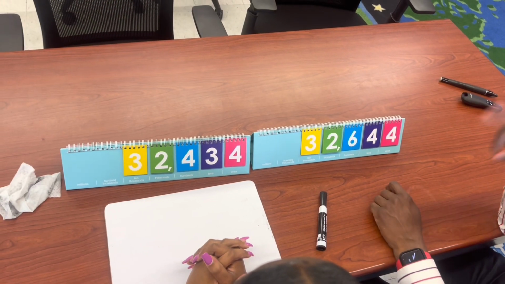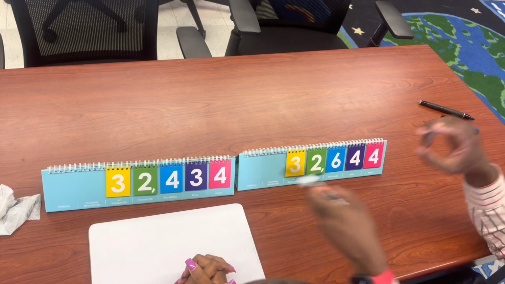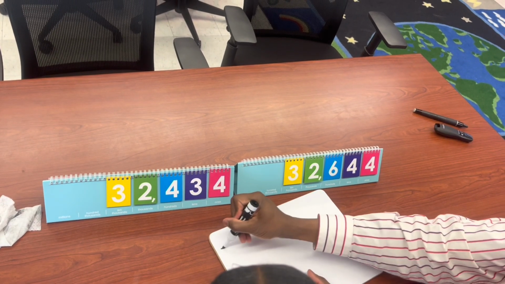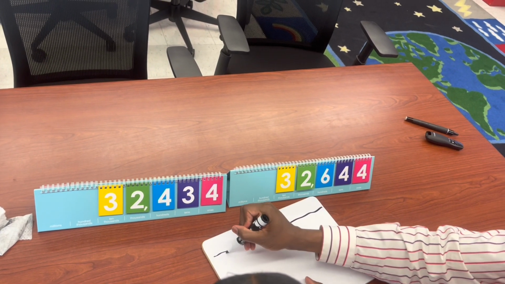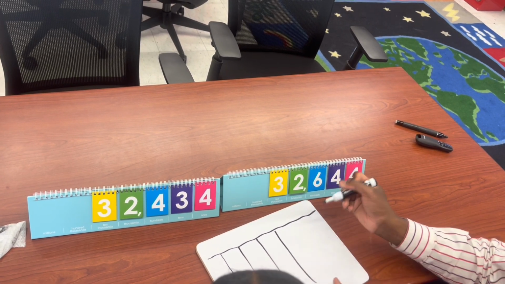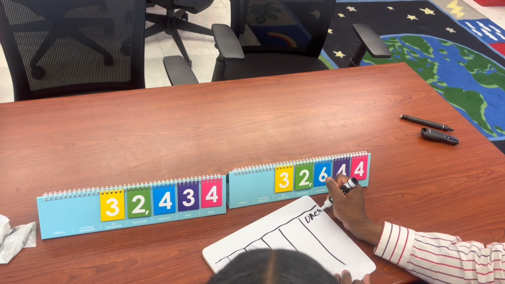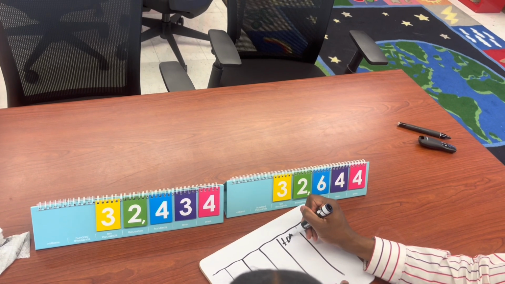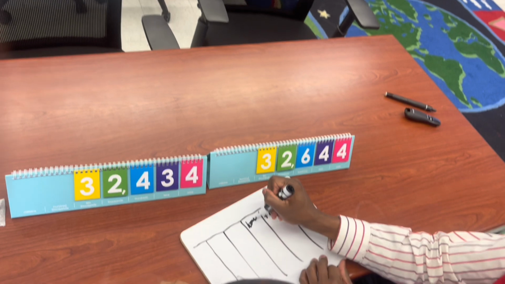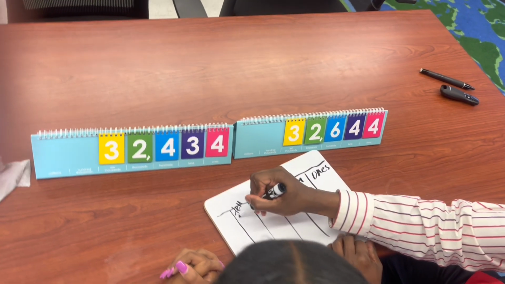Let's go through our learning process to make sure that we are clear on what we have. So on our whiteboards, we would go ahead and write our place, which would be what we see. So I know I have in my 1s, my 10s, my 100s, my 1000s, my 10,000.